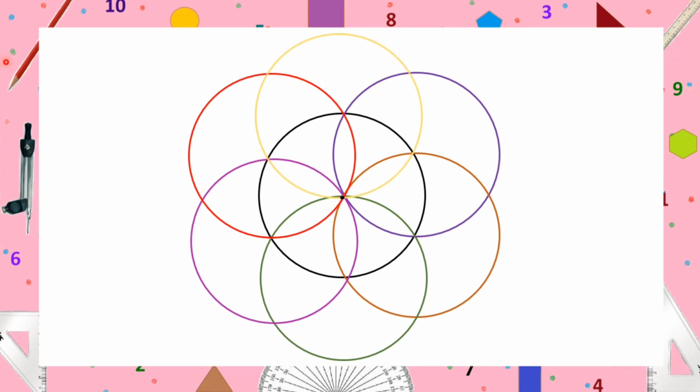So, here is the pattern. At the center portion, you can see a flower-like structure. Look, a 6-petal flower. 1, 2, 3, 4, 5, 6. You can color these petals to make a beautiful pattern. Or else at the outer side, you can also see some petals like this shape. Look. So you can color these portions also and you can make other different patterns. So draw this pattern in your notebook and color it your own choice and send it to your mathematics teacher.